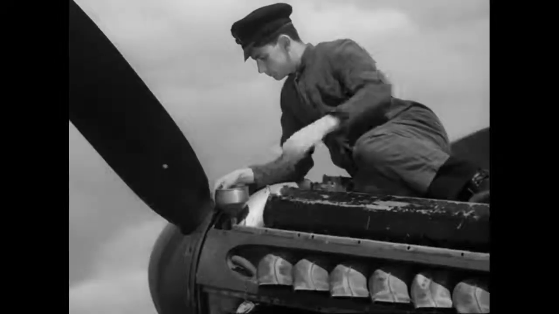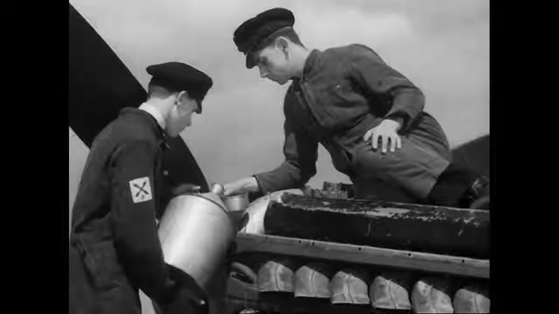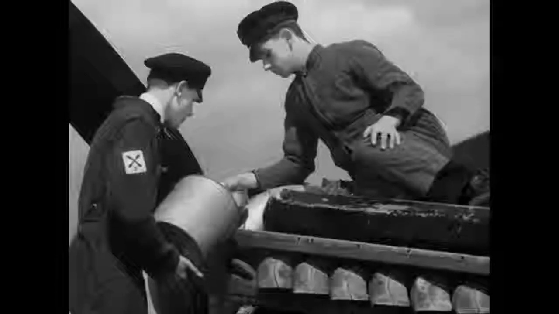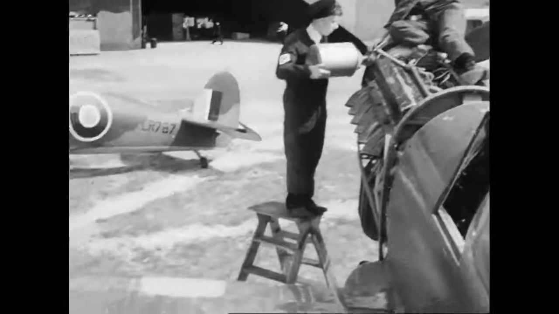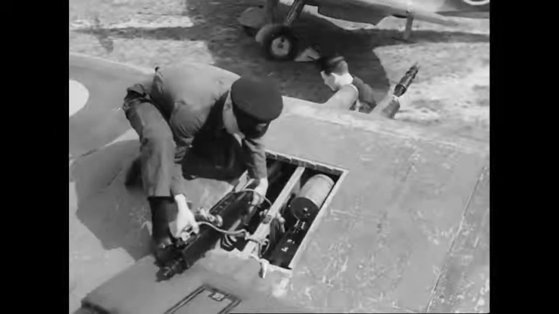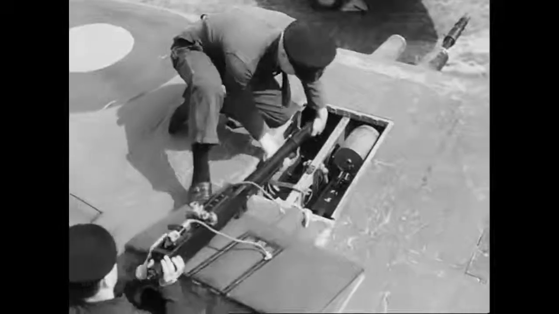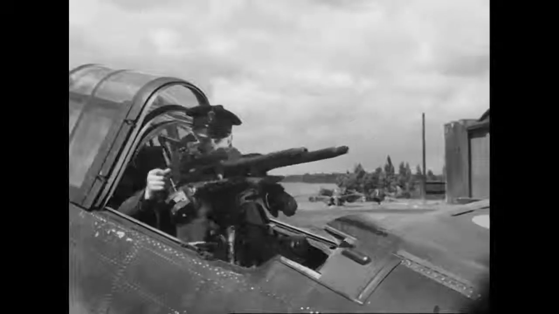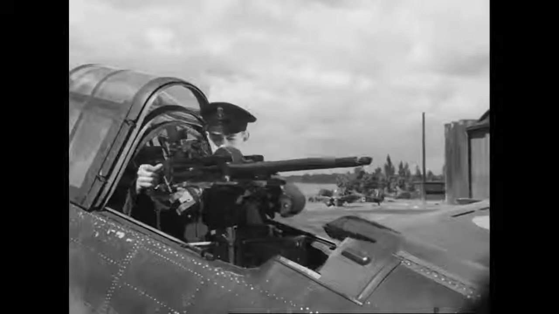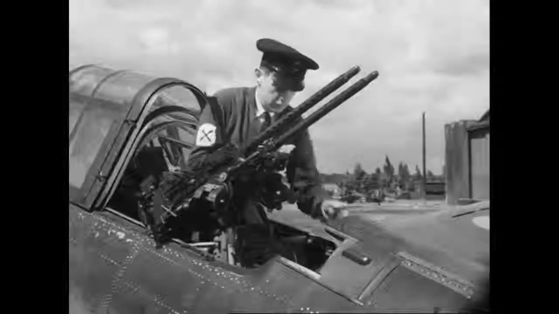When flying, engines must be kept cool. They've got a hot job to do. Leaving the engine ratings, we next take a look at the ordnance men doing a few of their jobs. The removal of guns is one of their responsibilities. Doesn't this fellow know he should never point a gun at anyone? That's better. Ordnance men realize the importance of keeping gun mechanisms thoroughly clean.